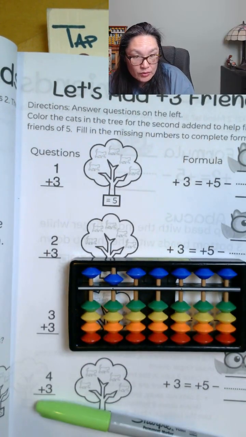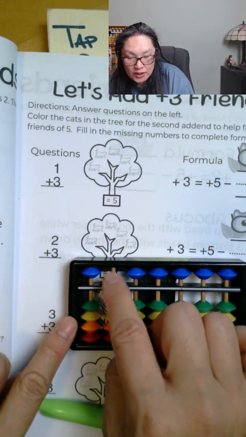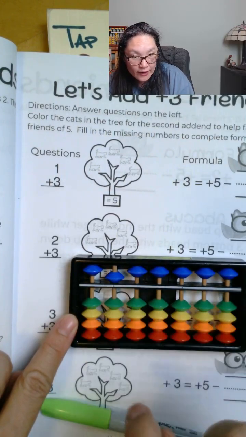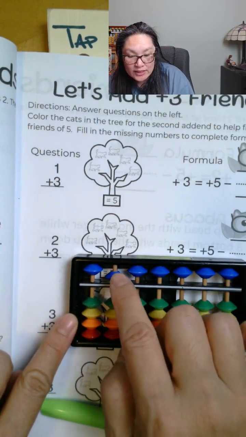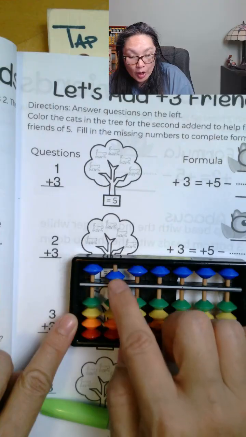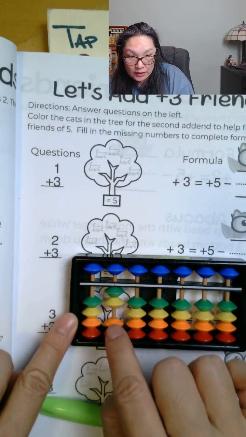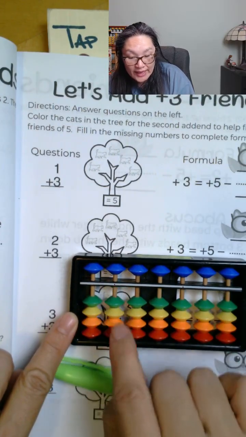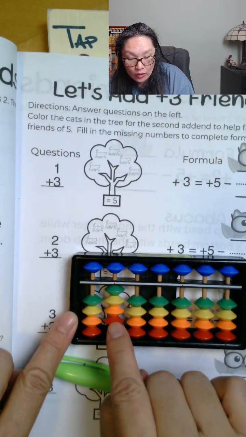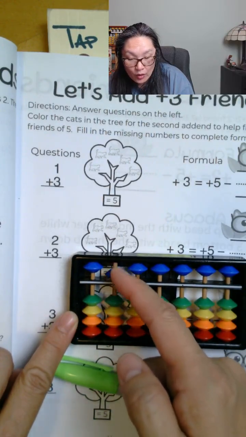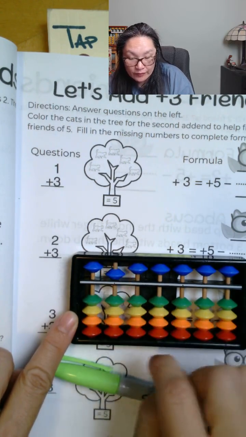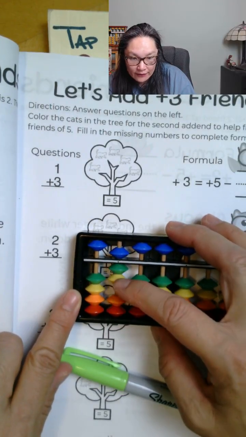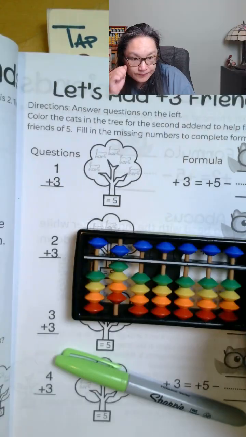Sorry, what are the colors representing again? The colors, so the top bead is always a value of 5, no matter what. The bottom beads is not the colors. The bottom beads is a value of 1. So when we count 1, 2, 3, 4, and then when we want to do 5, it will always be like this no matter what. This will be 5 because then we can count on. We can count 5, 6, 7, 8, and 9.